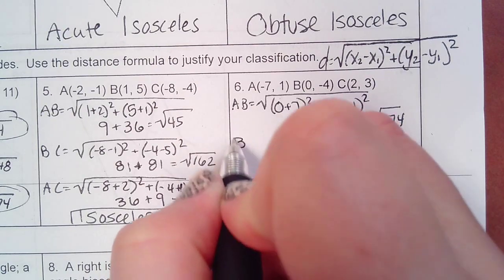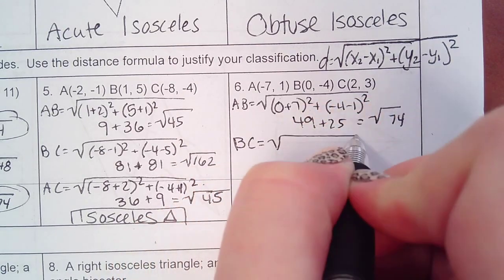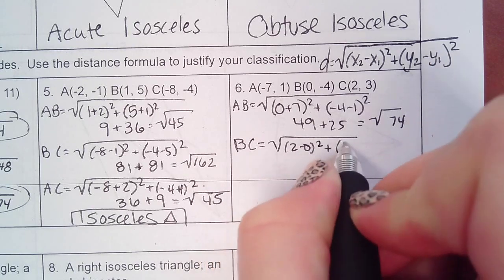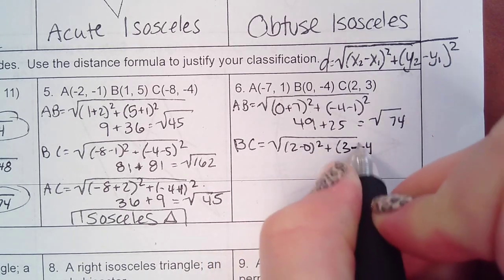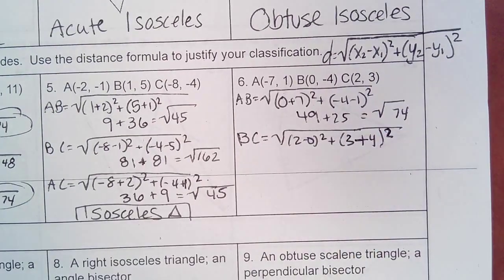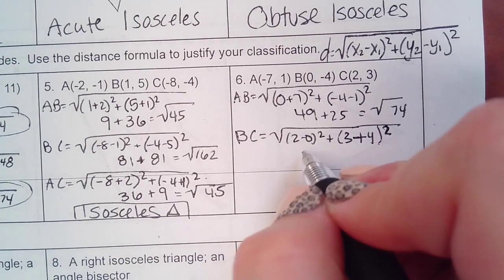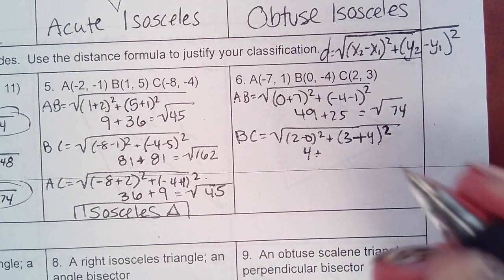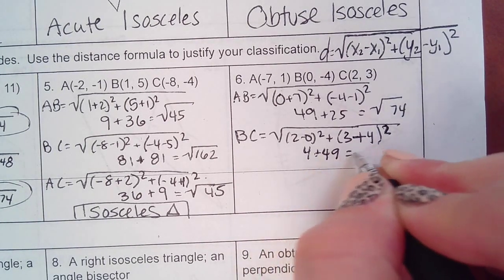BC, 2 minus 0 squared plus 3 minus negative 4, so 3 plus 4 squared. 2 minus 0 is 2, 2 squared is 4, plus 3 plus 4 is 7, 7 squared is 49. This equals square root of 53.